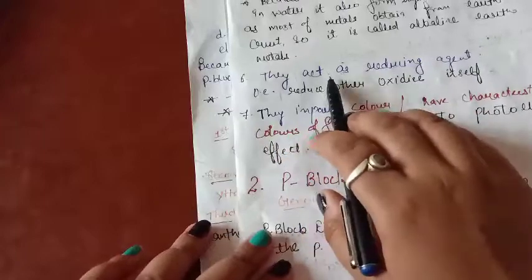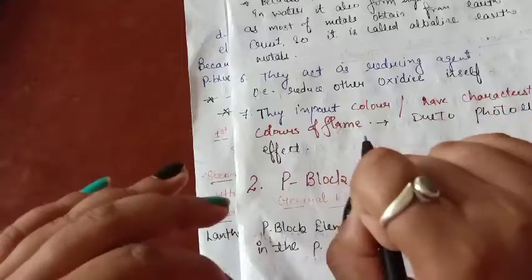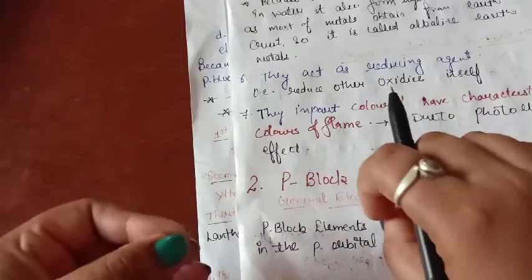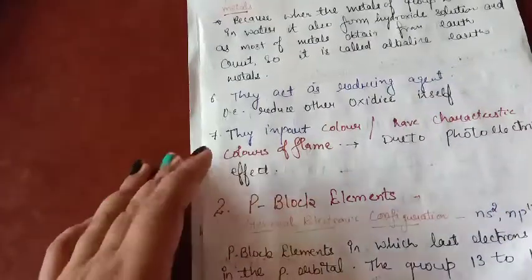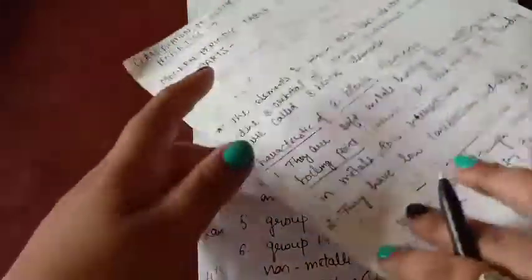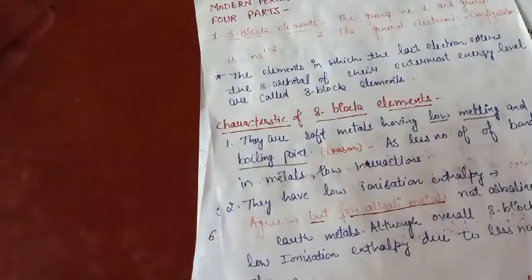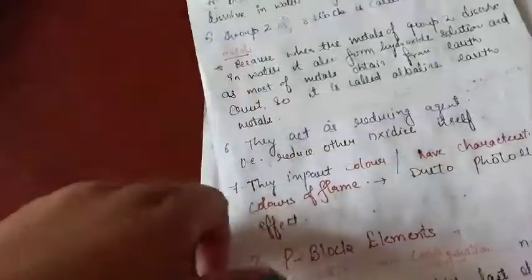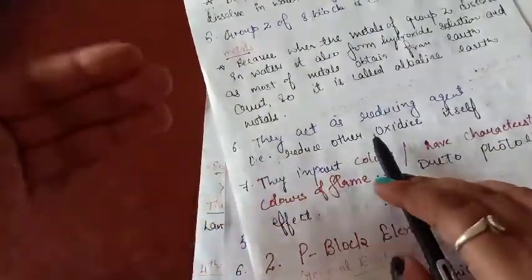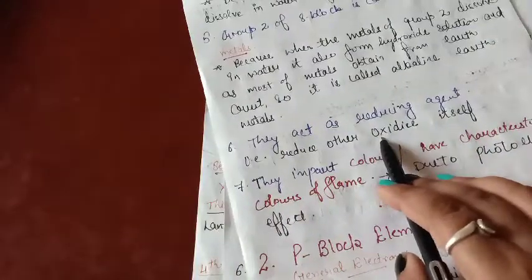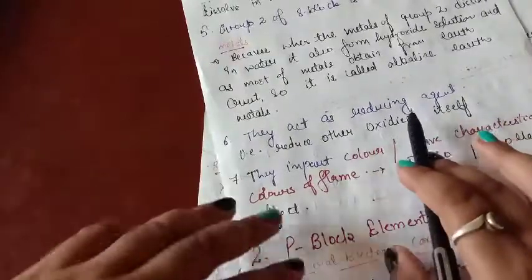The next one, they act as a reducing agent. Who? The s block elements, they act as a reducing agent. Why do we see that? Because in case of s block elements, they have only 1 or 2 electrons in their outermost shell, so they can easily lose their electron. When they easily lose electrons to others, definitely they oxidize themselves. Oxidize itself, reduce other, so they act as a reducing agent.